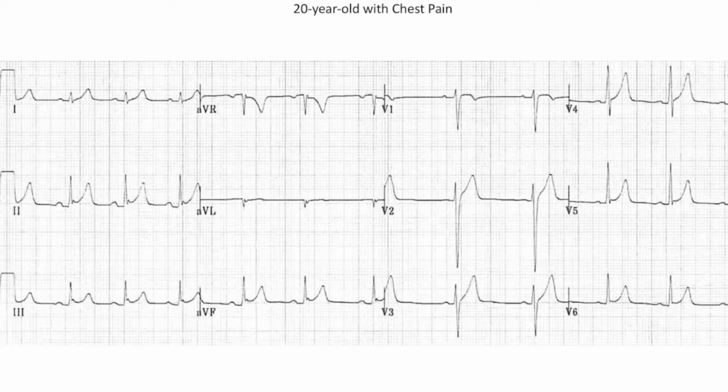So if you look at the EKG, the rate is about 75 to 100. The rhythm appears to be sinus. The axis seems to be normal. And when you look at the wave segments and intervals, notice that there is this characteristic notching in leads 2, 3, and AVF. And also, when you compare it to the baseline, which is the TP segment, you can see that there is a slight ST elevation, and this is pretty obvious in leads 2, 3, AVF, and also in V2, V3, V4, and V5.